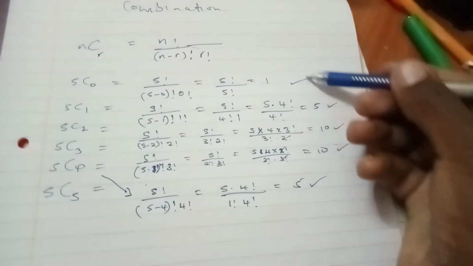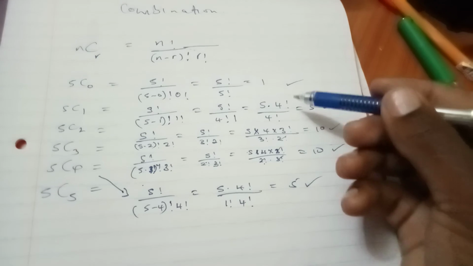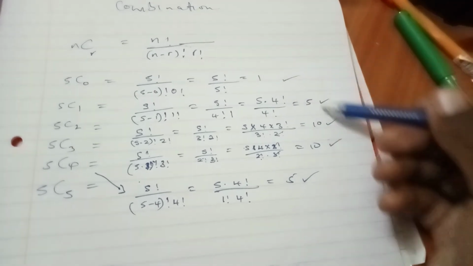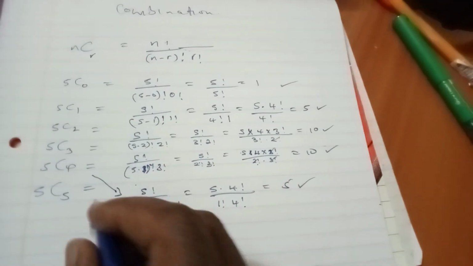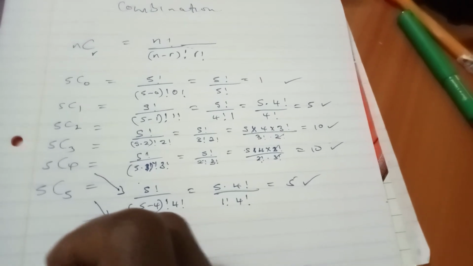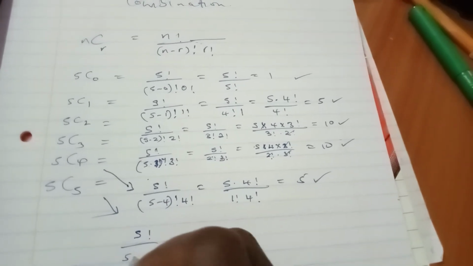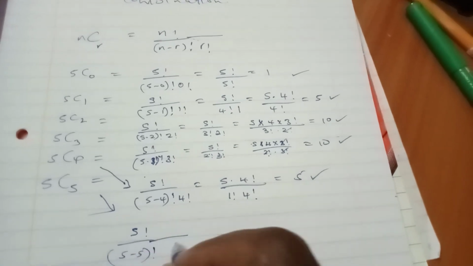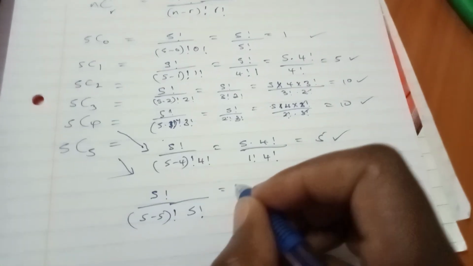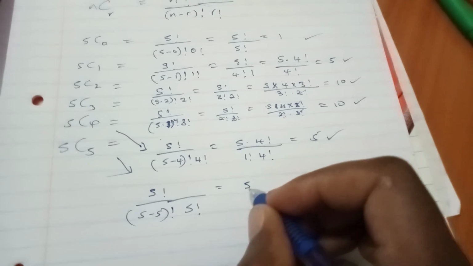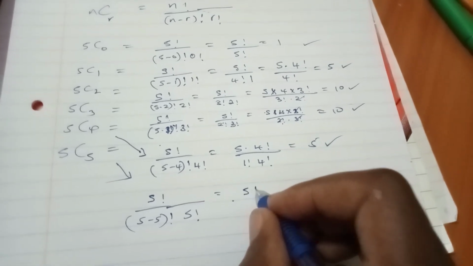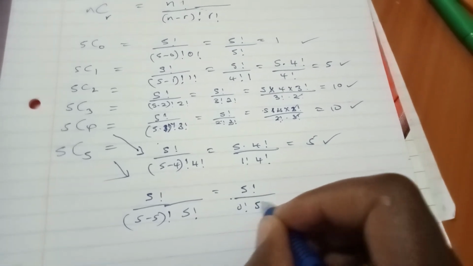You can see that these coefficients now are matching what we usually have as our coefficients. So we take finally 5 factorial over 5 minus 5 factorial, 5 factorial. So this one gives me 5 factorial over 0 factorial, 5 factorial.